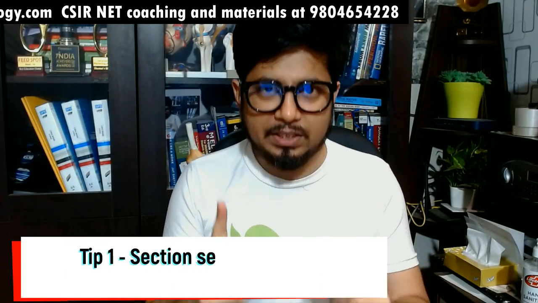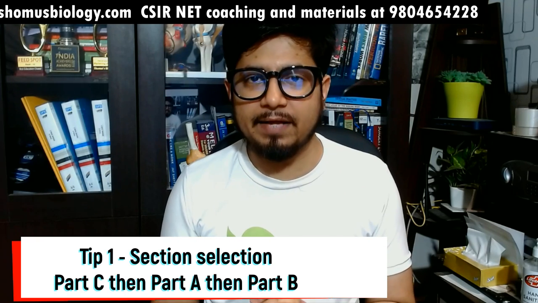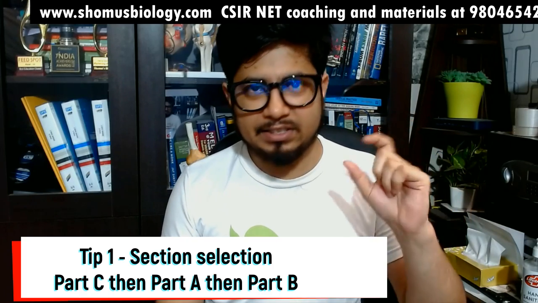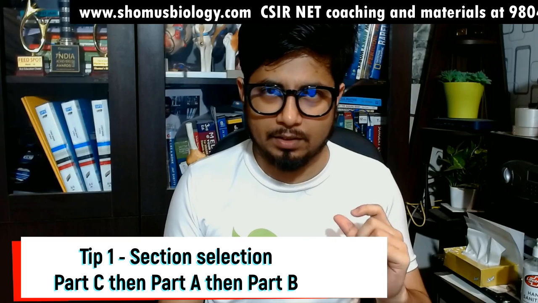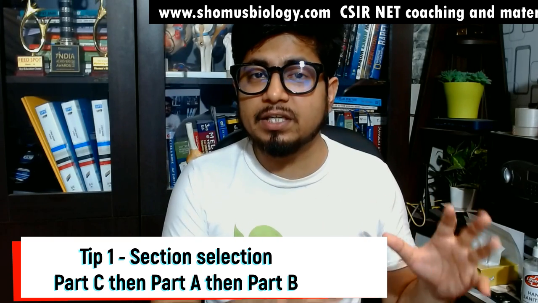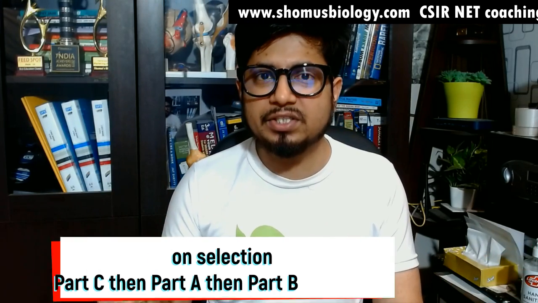So the very first tip is selection of section. There are 3 different sections in CSIR Net Life Science examination: part A, part B, part C. Part A is general aptitude, part B is subjective direct questions, part C is subjective analytical questions. So selection of the section is very important. You must start with part C, because part C questions are bigger. It will take more time for you to read and comprehend a part C question.